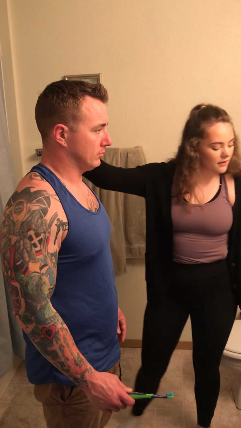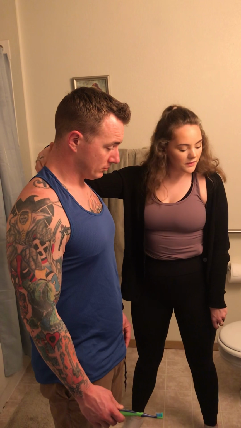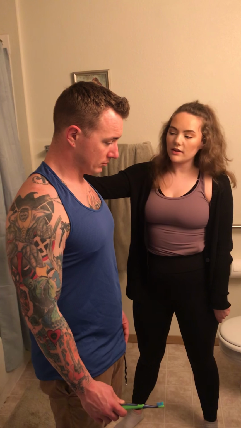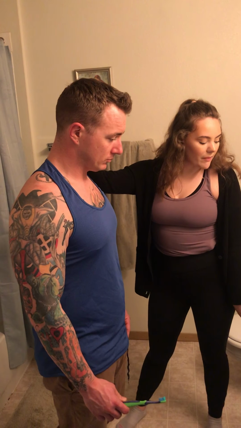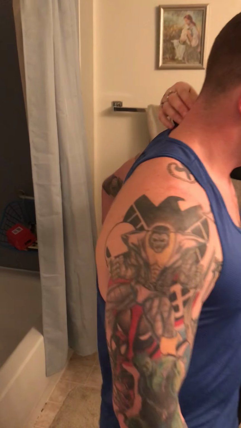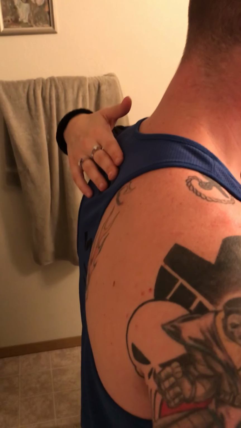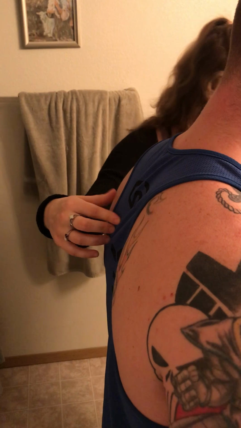Levator scapulae originates on vertebrae C1 through C4 and inserts on the medial angle of the scapula. Rhomboid major and minor originate at C7 through T1 and insert on the vertebral border of the scapula.